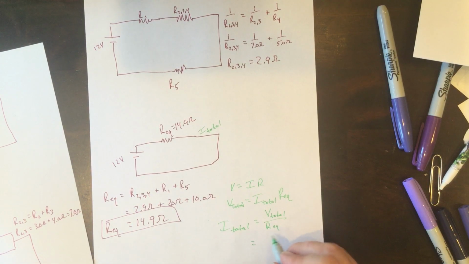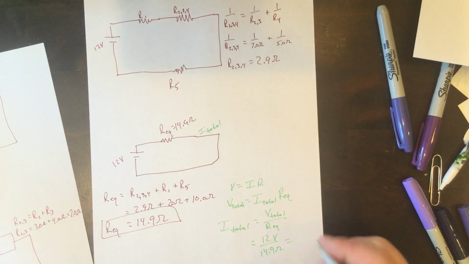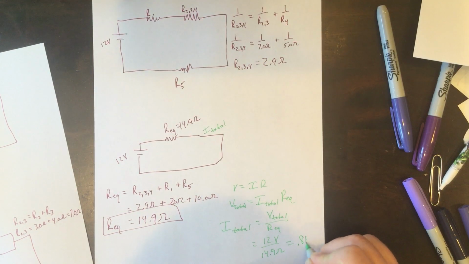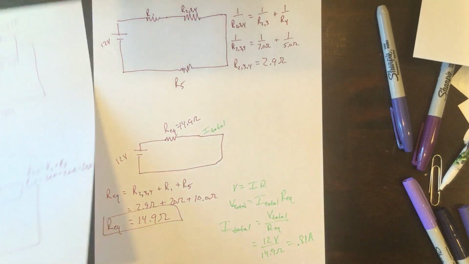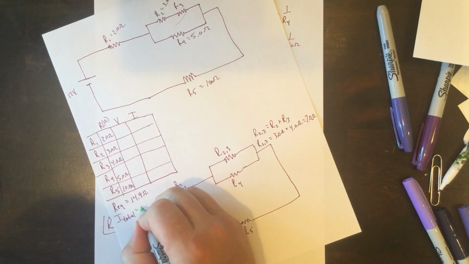So our voltage was 12, and our equivalent resistance is 14.9. So our total current should be 0.81. Is that right? I'll look back at my other paper. Yep. This is the last one. 0.81 amps. So I'm going to go back to my very beginning where I made my little chart.